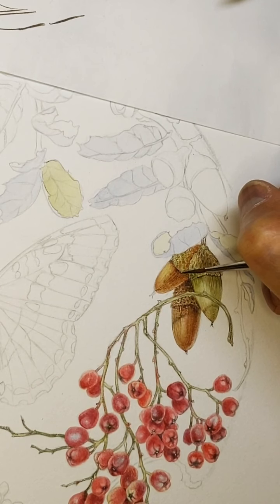But yeah, the way she teaches botanical art is very, very methodical every step of the way.